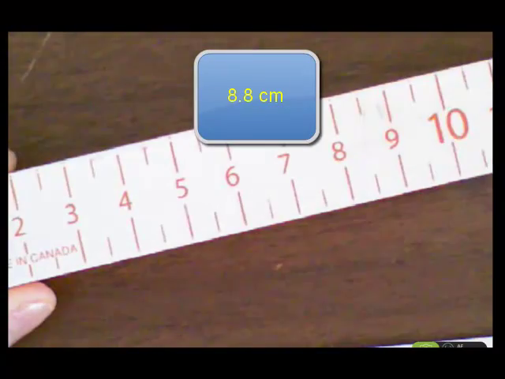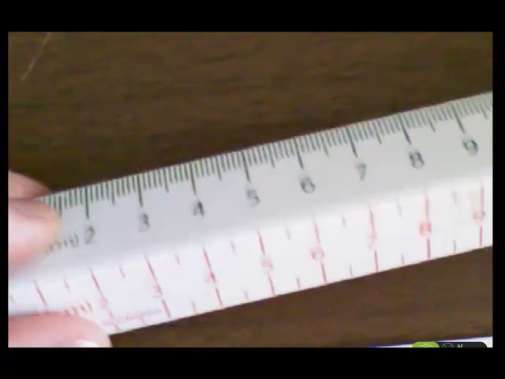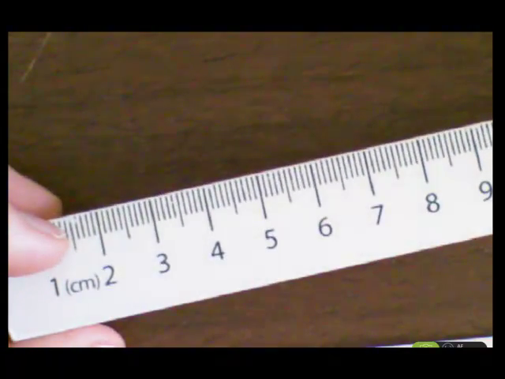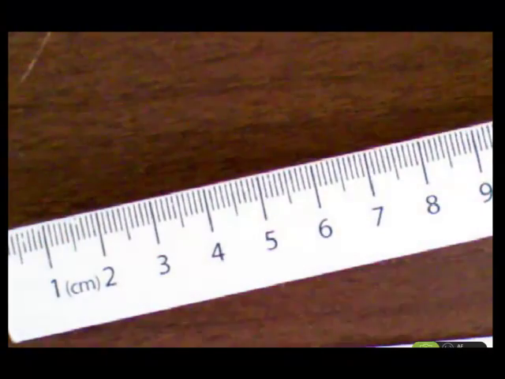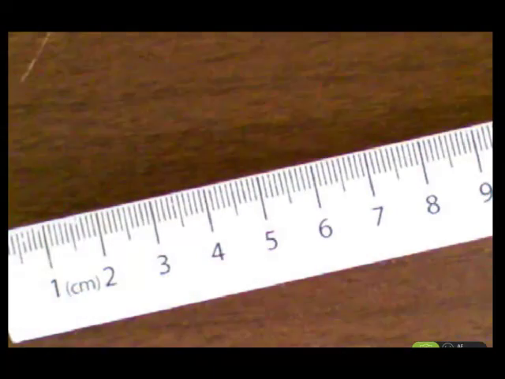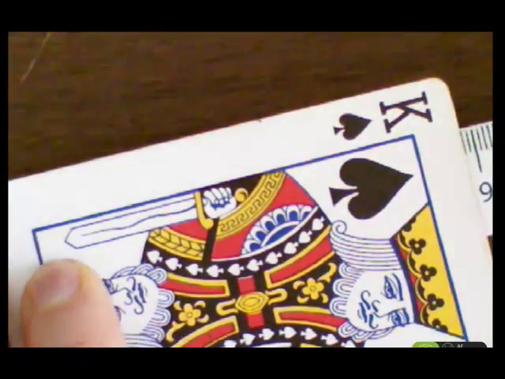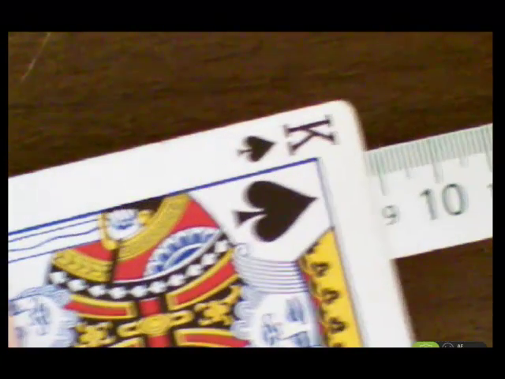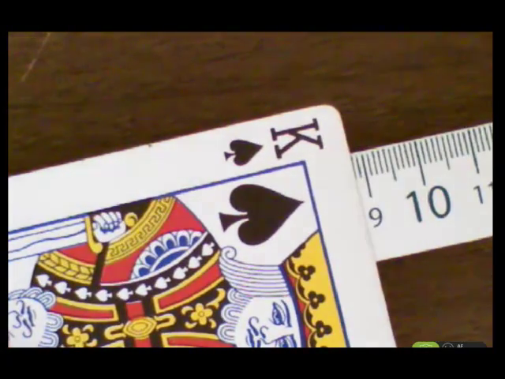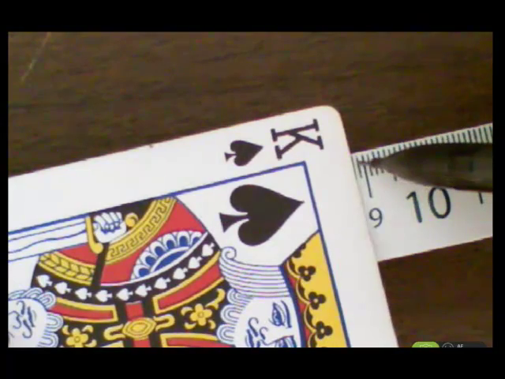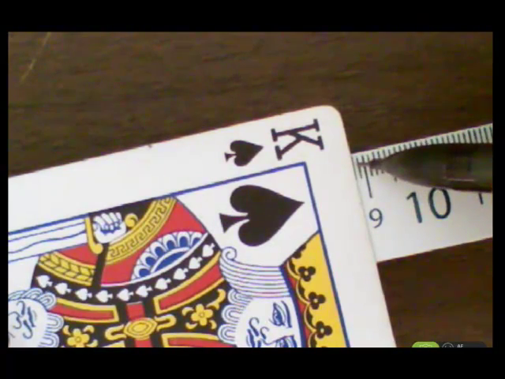Now, what if our ruler was a little bit different than this one? What if it looked like this? Now we have a lot more lines to use to get our decimal. And in fact, this particular ruler has tenths. So once again, if I line my card up, and I look at the end here, it's lining up right on 8.8.